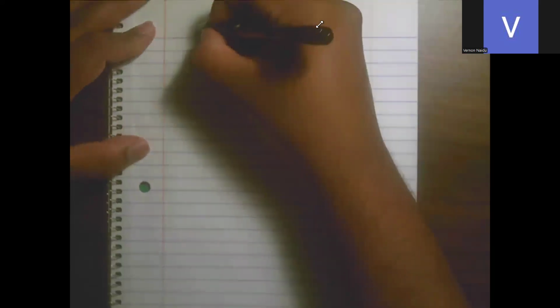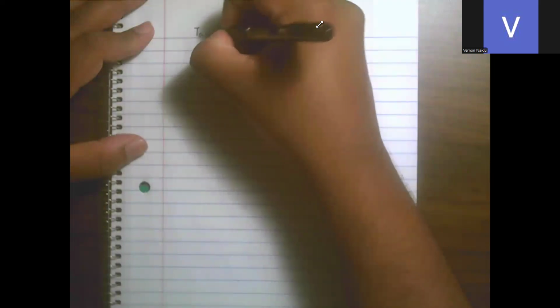Okay, so to start, we're going to talk about tangent really quickly. And then we're also going to talk about the new trig ratios.